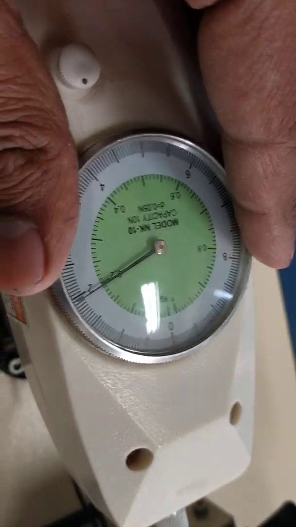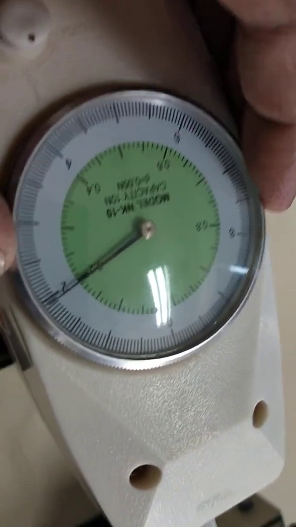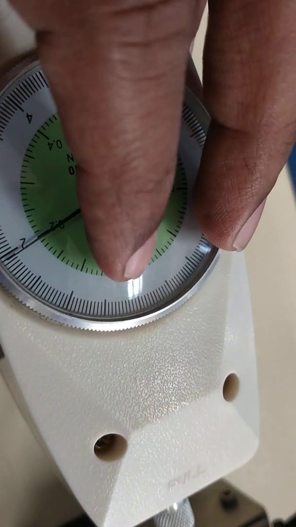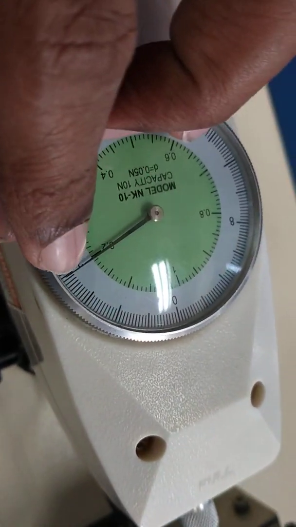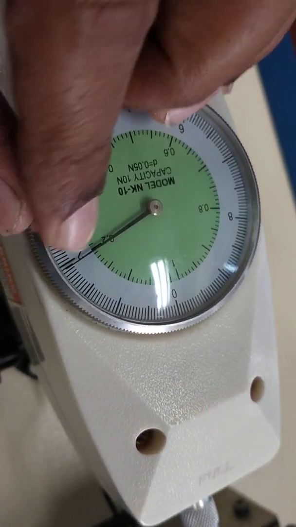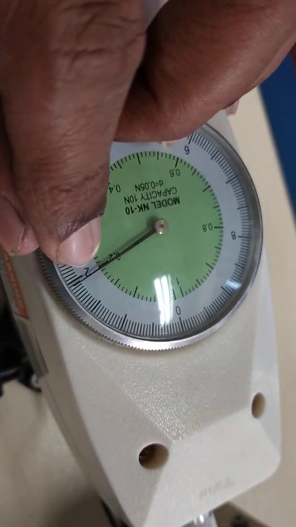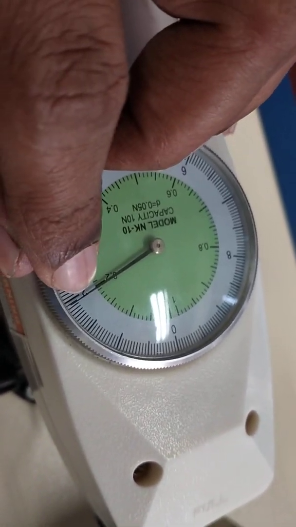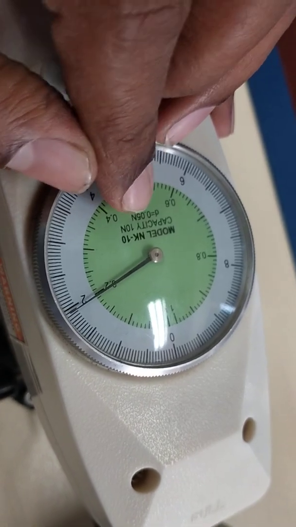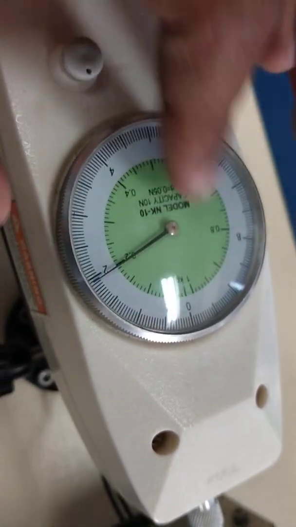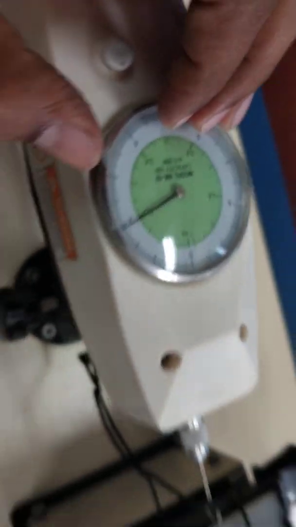So if right now, for example, I want to read this reading, what would I read? Right now it's approximately 39 divisions here. So what would be the force? That would be 39 multiplied by 0.05 Newton. So I would get the force reading from this.